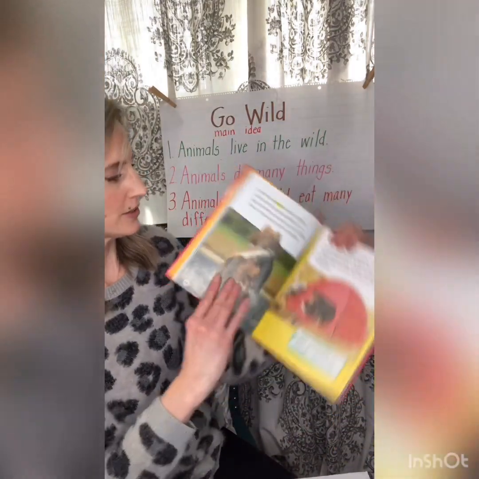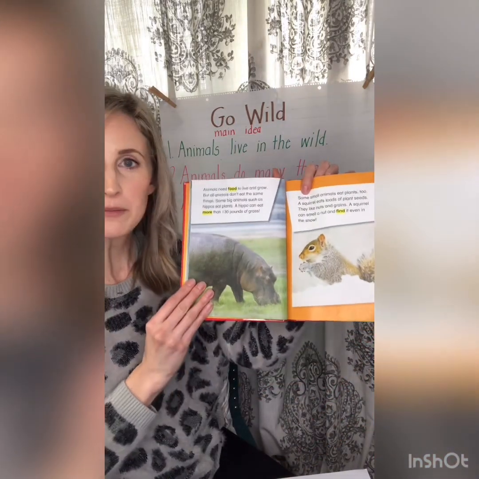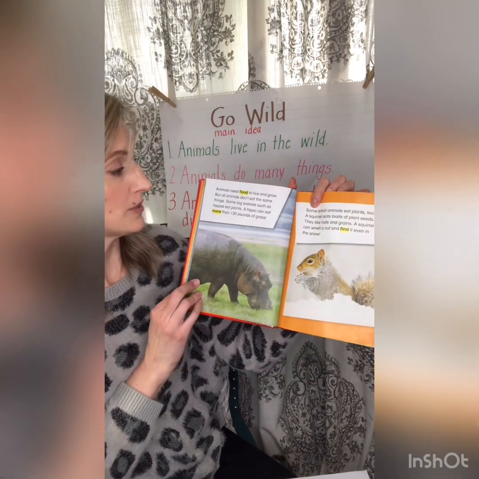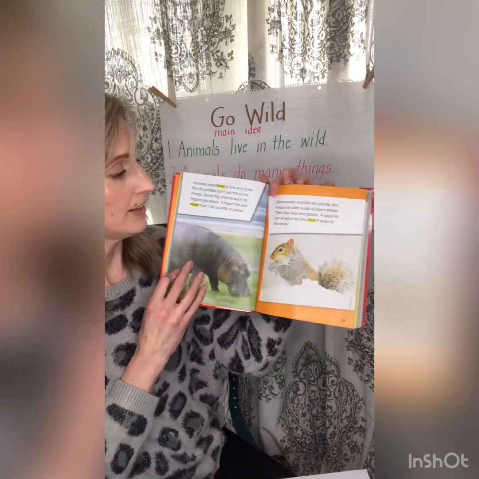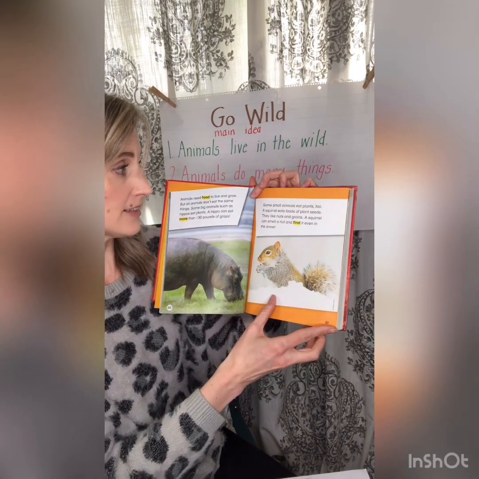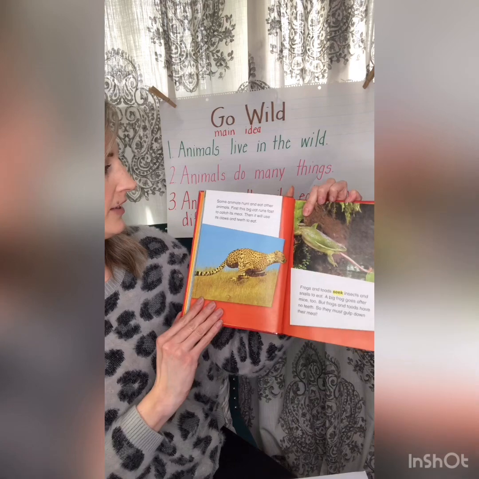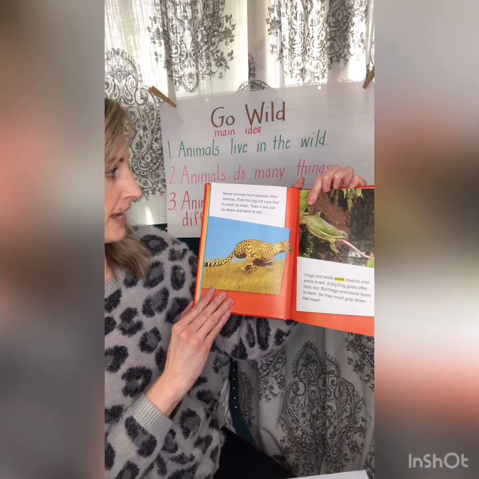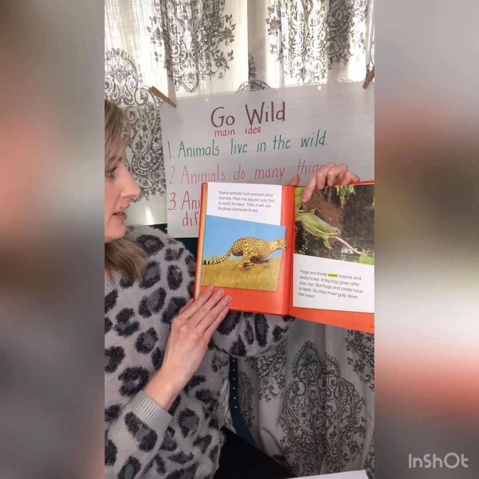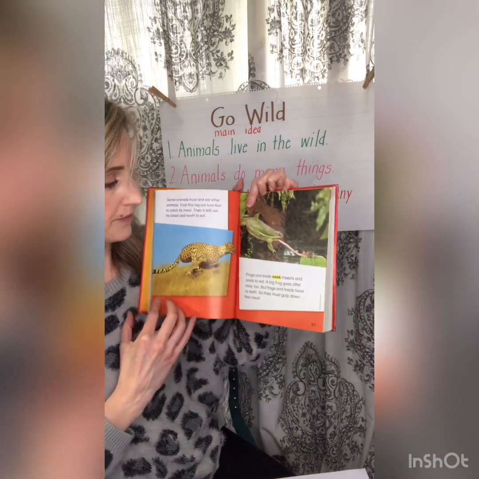Now let's look at why that's correct. So let's go back to the beginning. Here we had that hippopotamus. What was it doing? It was eating lots of grass. And then we learned that squirrels can eat plant seeds and grains and nuts. Here we learned that big cats, such as the cheetah, can hunt other animals to eat.